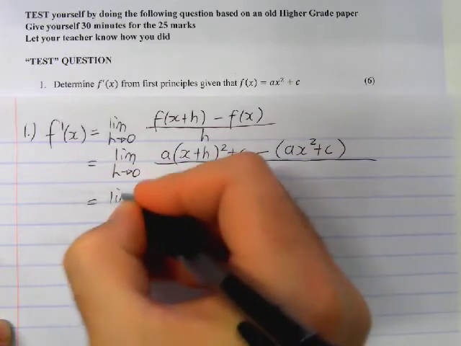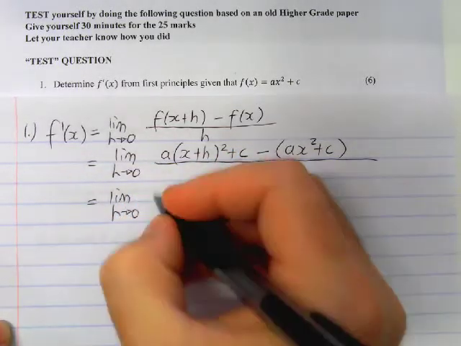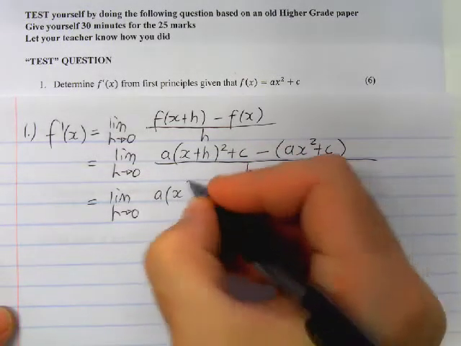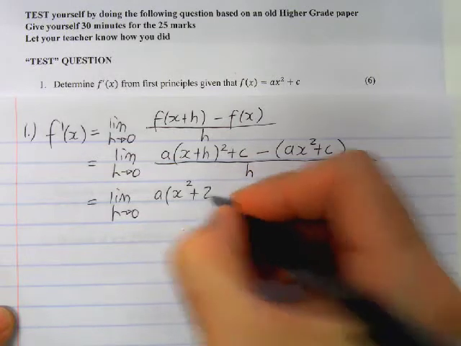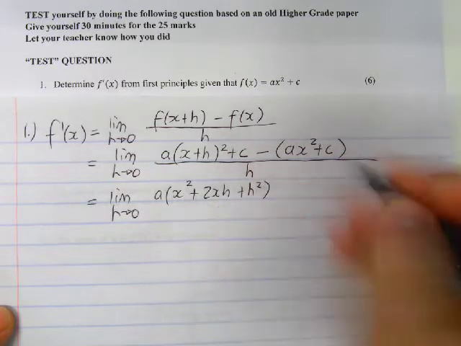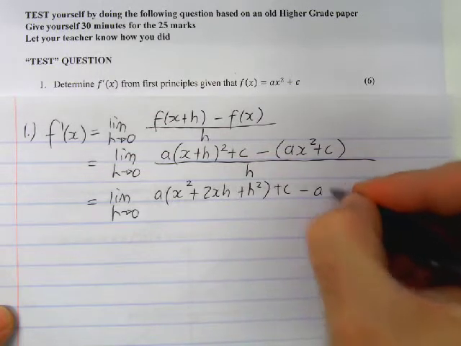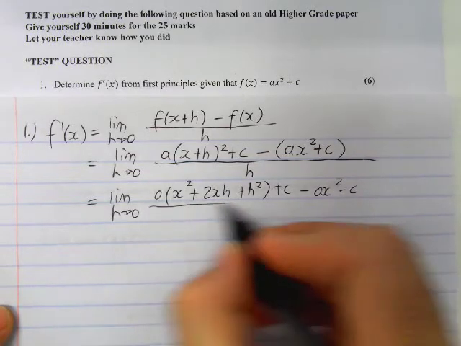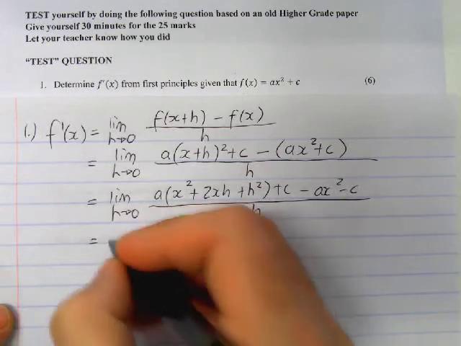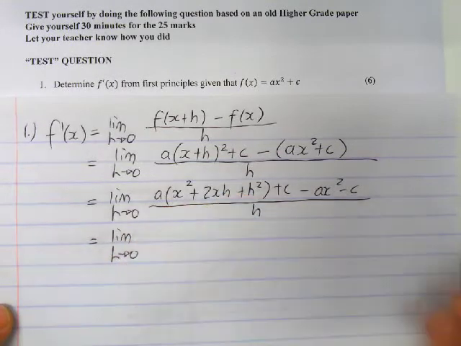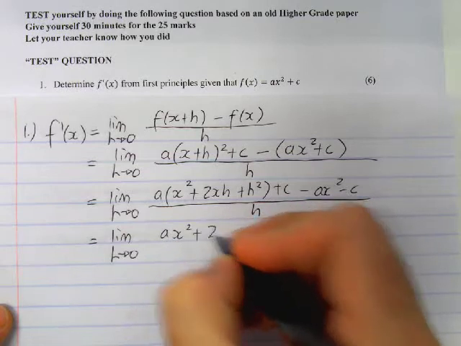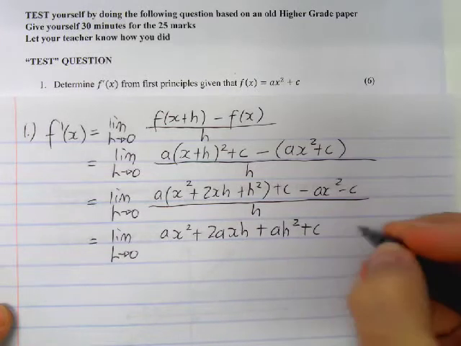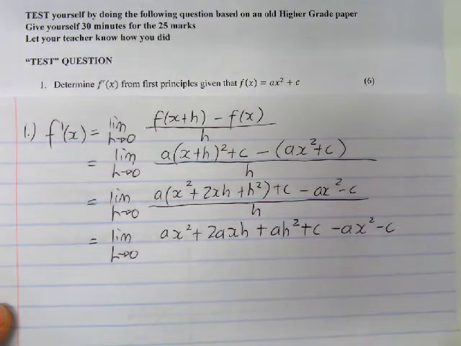Okay, the next line, we once again rewrite the limit as h approaches 0. I can let my a just hang in there for now. x plus h all squared. If I FOIL that out, I'm going to get x squared plus 2xh plus h squared, and then plus c. And then if I times the negative into the bracket, I'm going to have minus ax squared and minus c, all divided by h. Rewrite this again. Times the a in, I'm going to get ax squared plus 2axh plus ah squared, then plus c minus ax squared minus c.